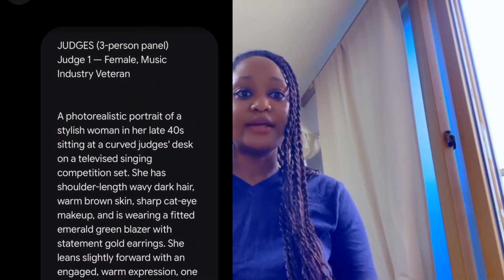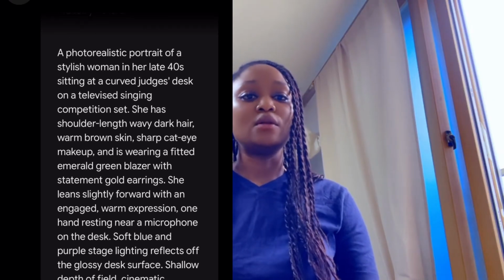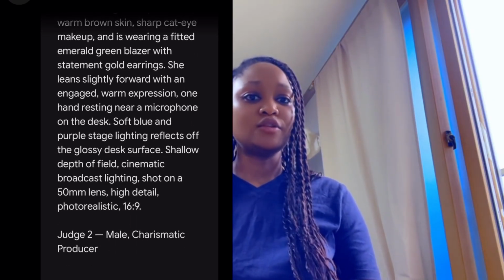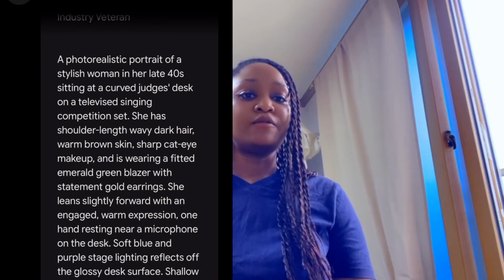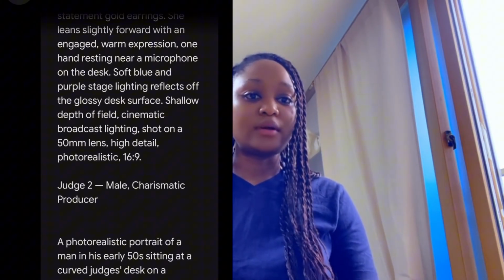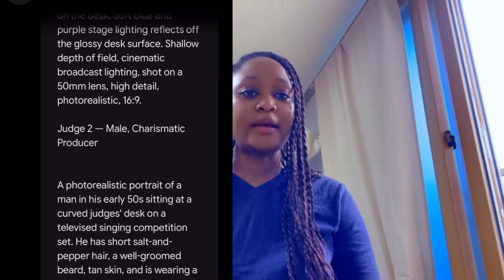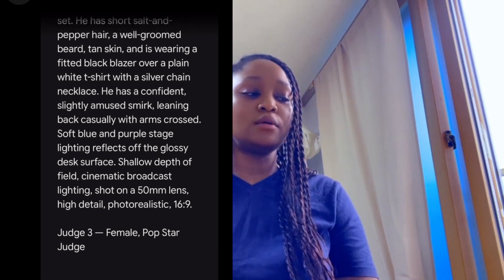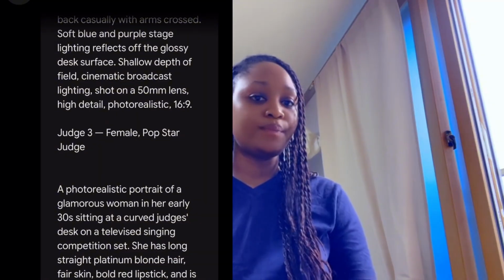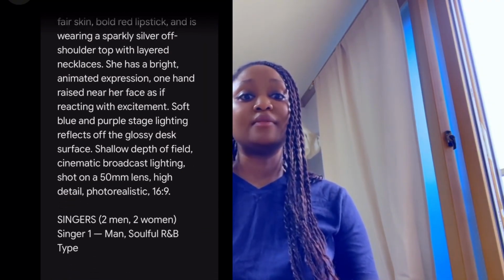Okay, so this is the prompt I gave Gemini. I wanted it initially to generate 3 judges for me, right? So these are the descriptions I gave for each judge. Like I wanted 2 females and 1 male. So you can see the male charismatic producer is judge 2, and then there's the female pop star judge. Like this is just the prompt I gave Gemini.